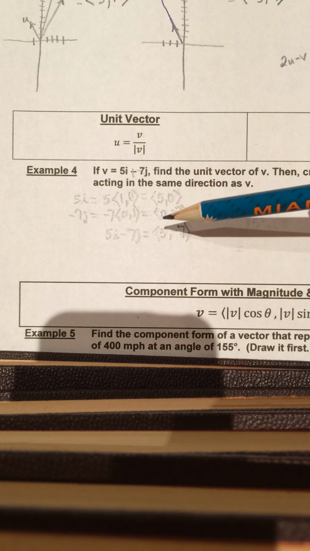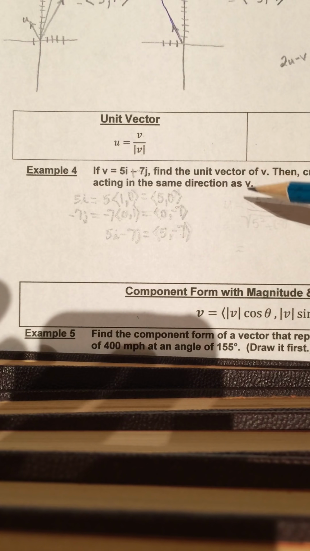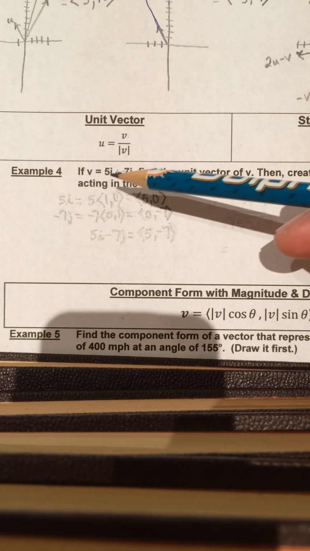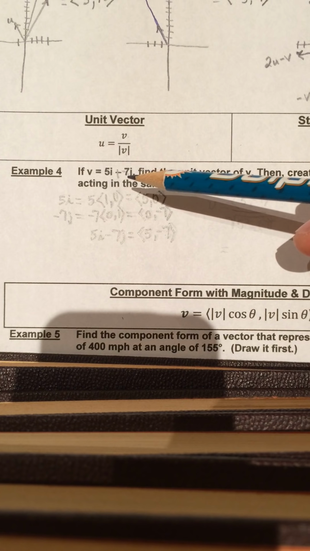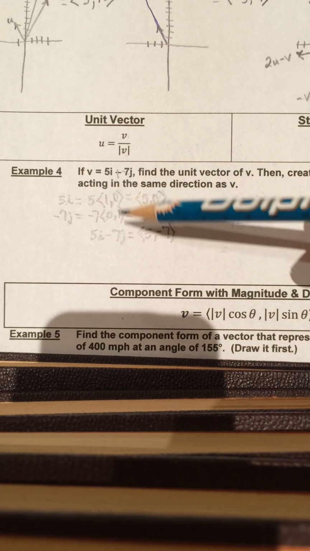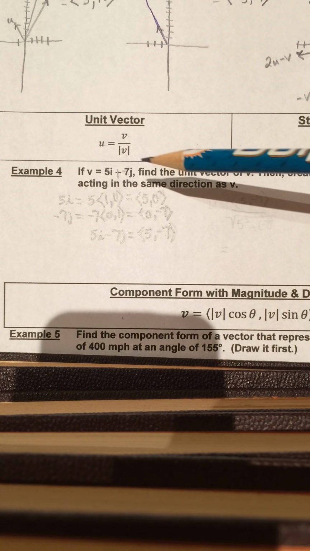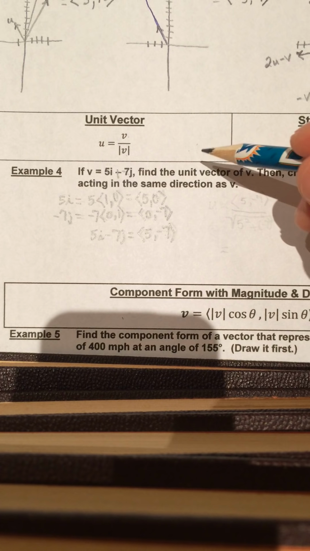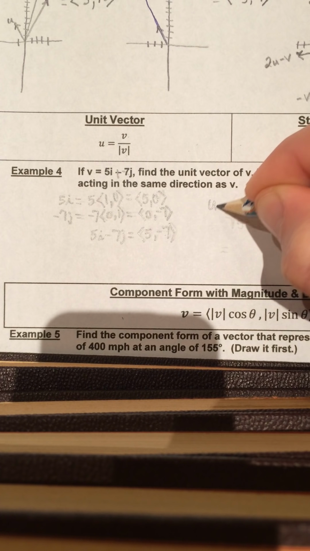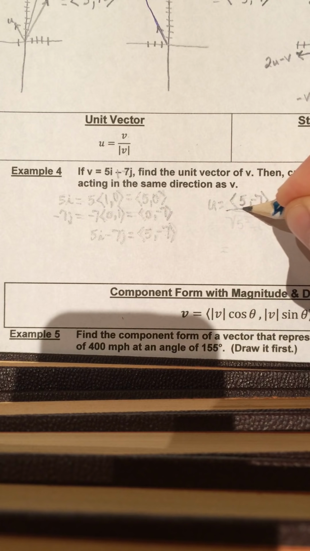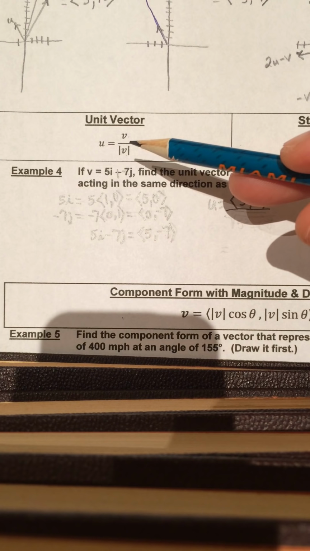Okay, so now that we've interpreted that, let's take care of finding the unit vector. All of that was just interpreting 5i plus 7j, or I'm sorry, minus 7j. You'll never have to do this math again. Just interpret it right into i is the x-coordinate, j is the y-coordinate. So now that we've interpreted that, let's do our unit vector. So here's the math for the unit vector. The unit vector is simply take the vector, so our vector is (5, -7), and we're going to divide it by its magnitude. Now remember, magnitude is just the length of the vector.